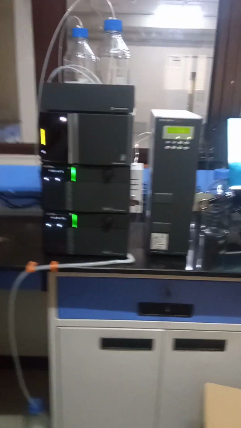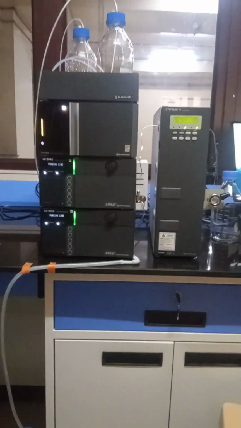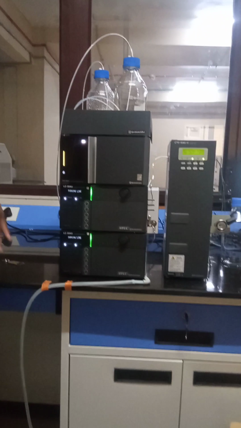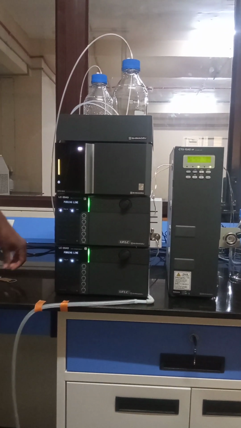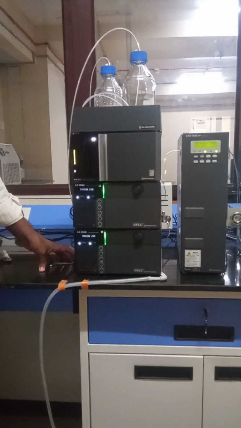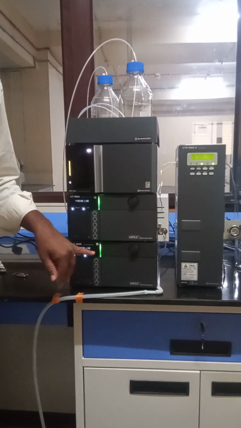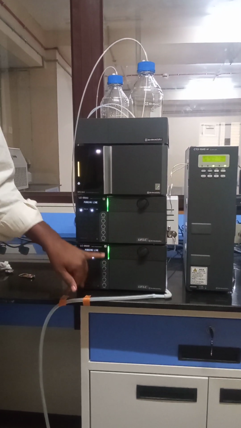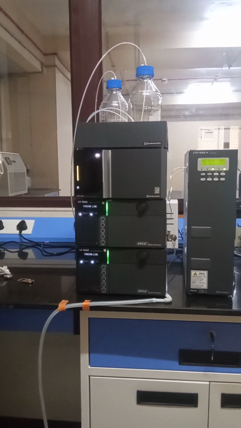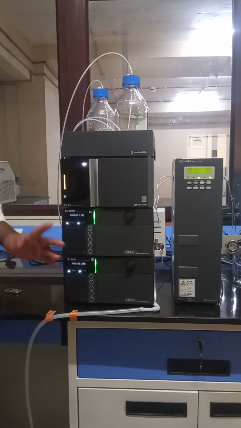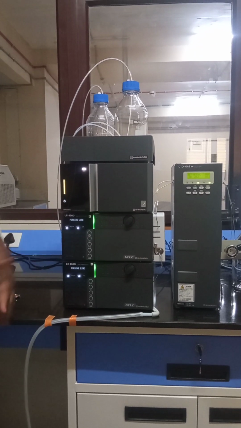Press pump A and pump B, both. Then close the purge valve and press the pump A button and pump B button.